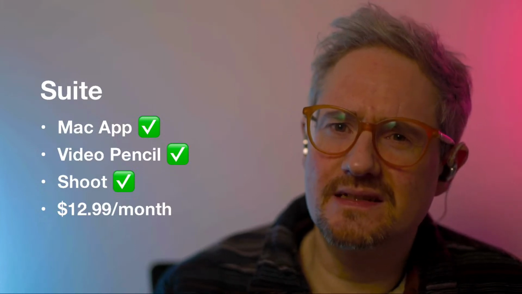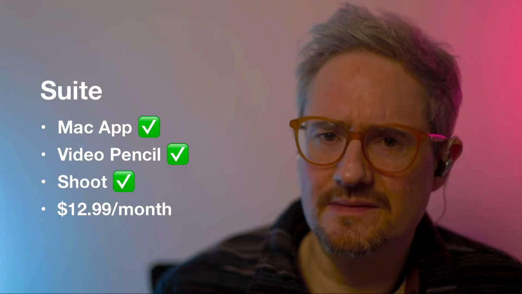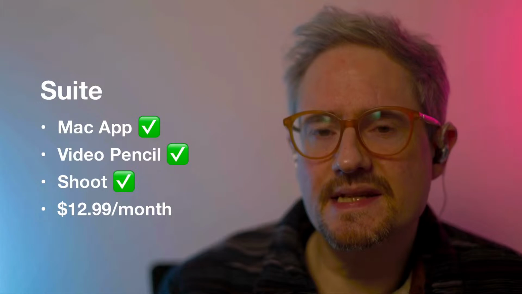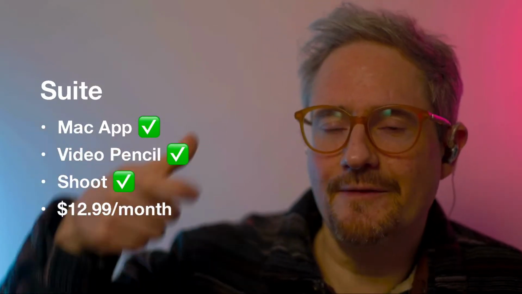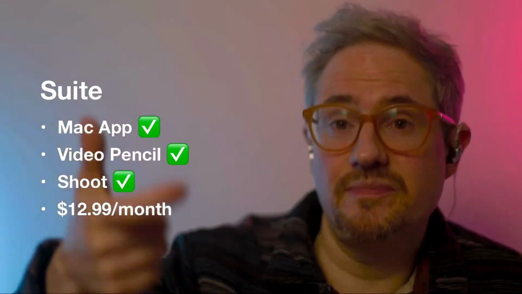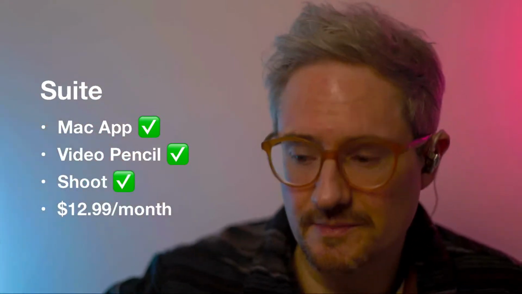And it's actually a pretty good deal for Shoot and Video Pencil and the things you get. It's compared to $19.99 a month if you're paying annual. This is $12.99 per month if you're paying monthly, and then it gets cheaper if you're on yearly. But anyway, let's just see what that all looks like.